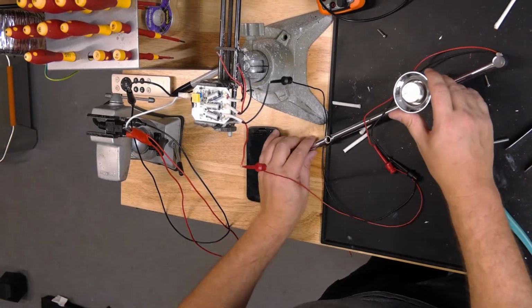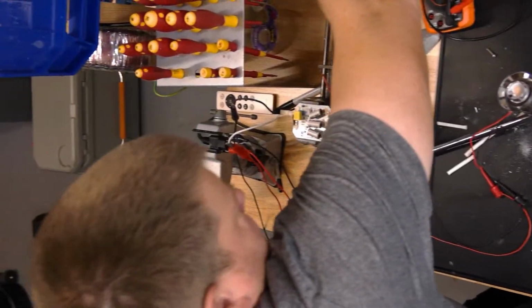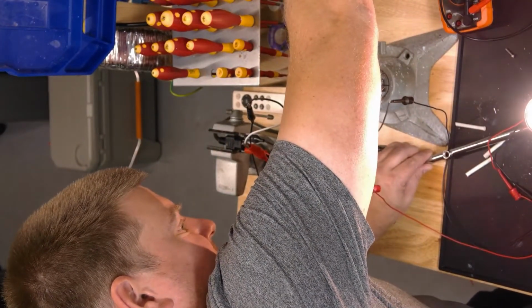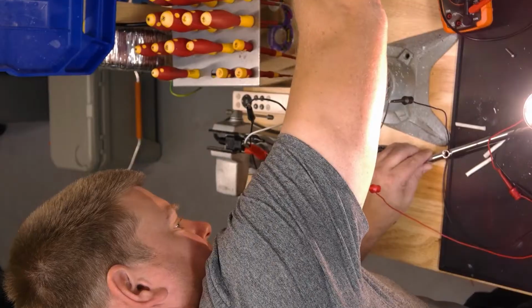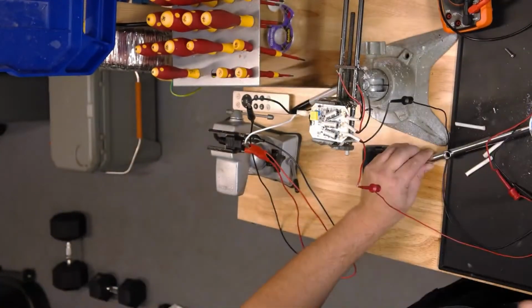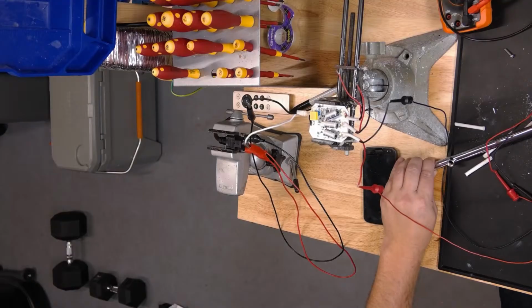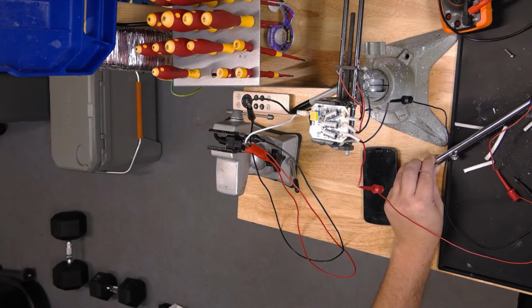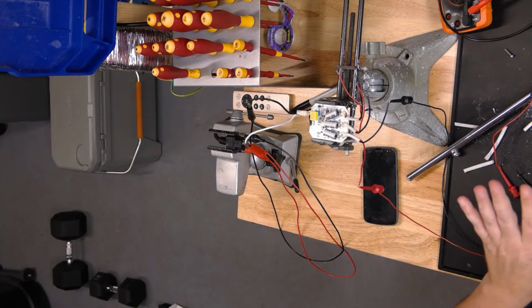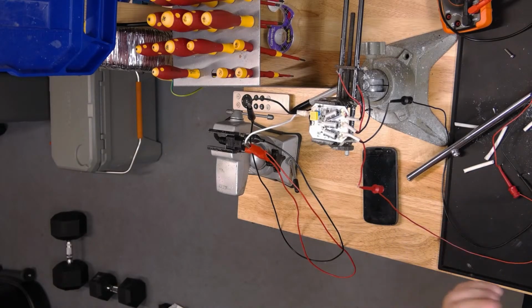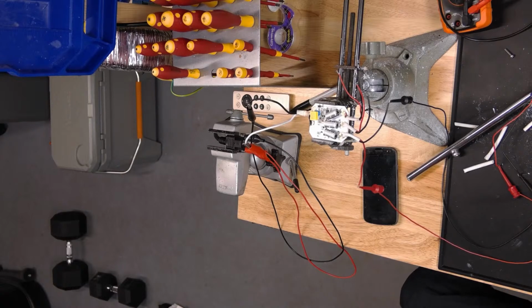Let's see if it lights up when I plug this guy in. How about that? You like that, guys? That was pretty bright. So the bulbs themselves are not bad. It's just when they're hooked up in series and one of them's bad, then both of them go out. That's very aggravating, guys.